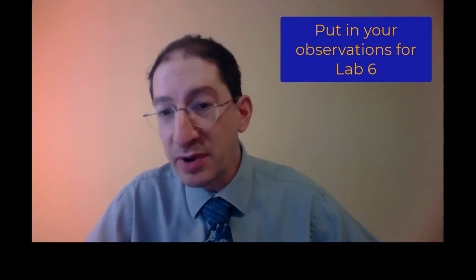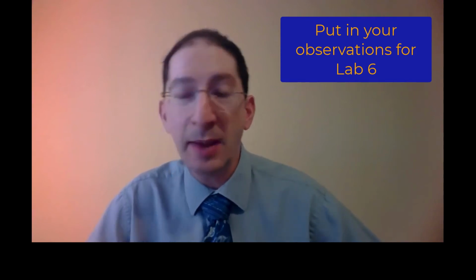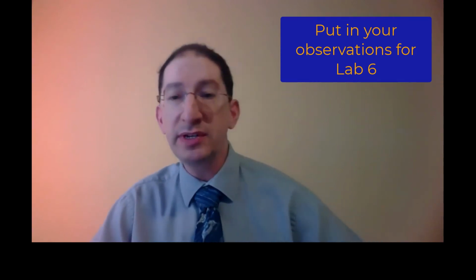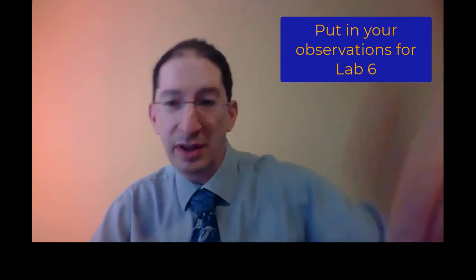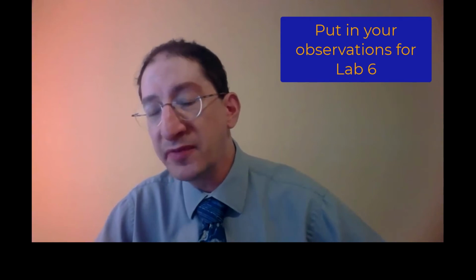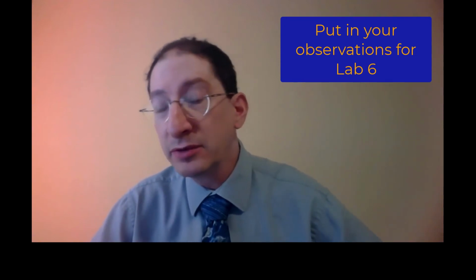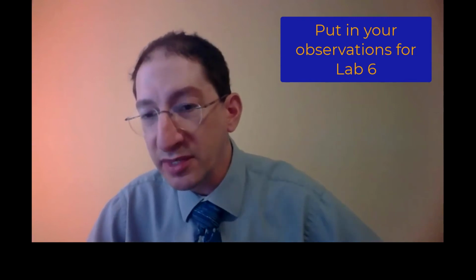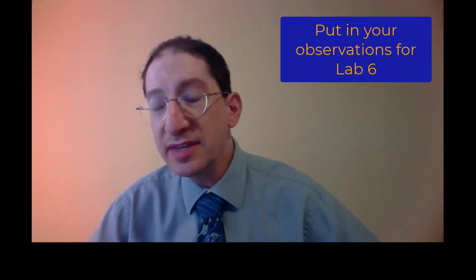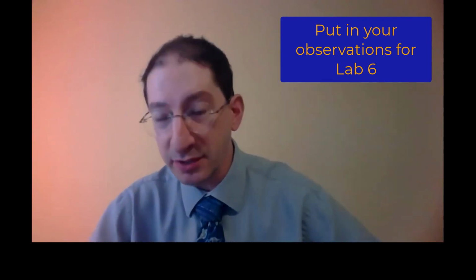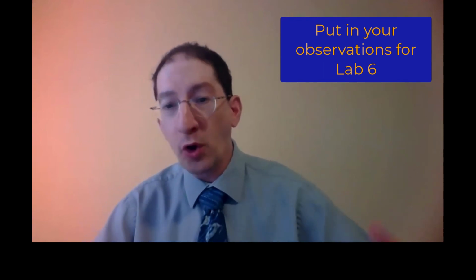Now, in this lab, we're going to use 3 different types of standard candles to measure distances farther and farther and farther out. We'll begin by using a type of variable star called an RR Lyrae, which you as a class should have already collected data on. And you'll use this RR Lyrae star, the standard candle, to measure the distance to a globular cluster, which is a star cluster, in orbit about our galaxy.